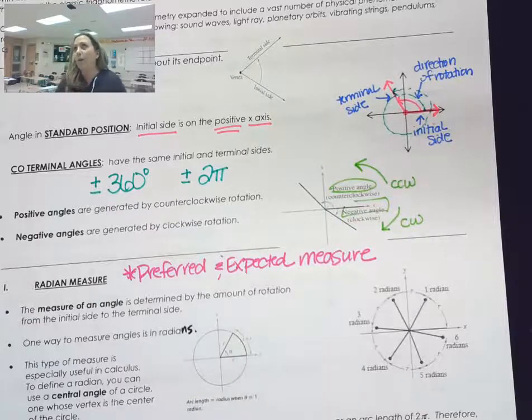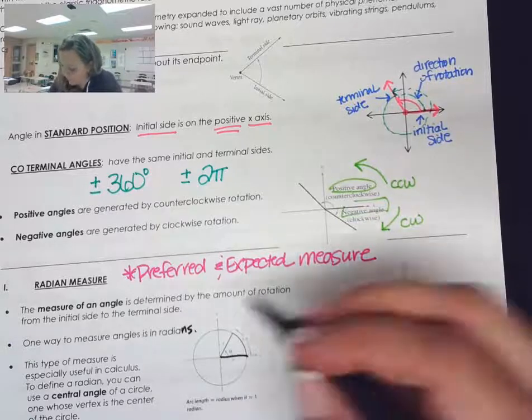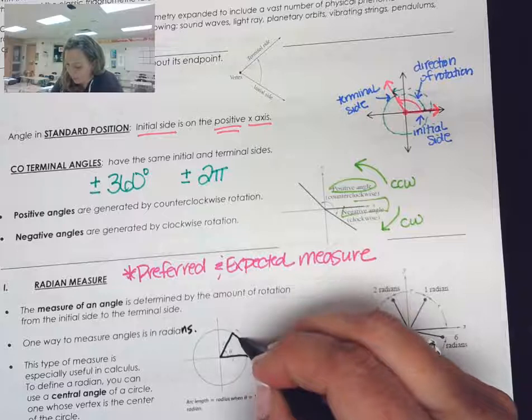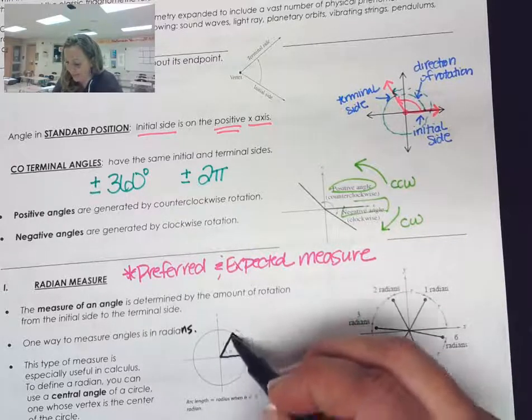What a radian is defined by is when you have two radii that form an angle and the arc has the same length as the radii, okay?